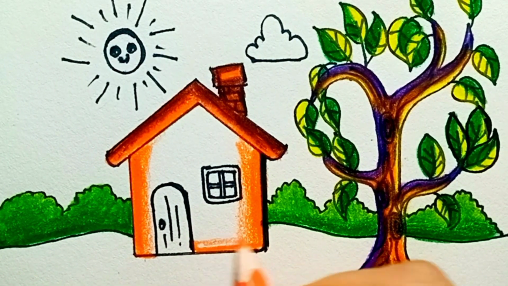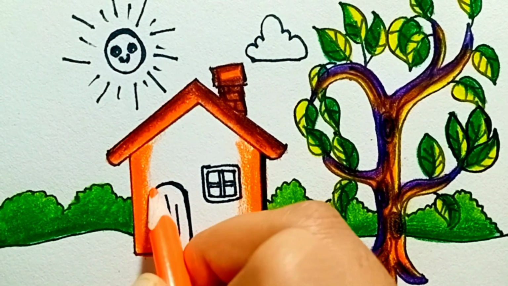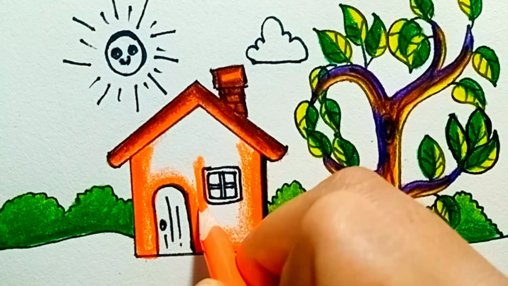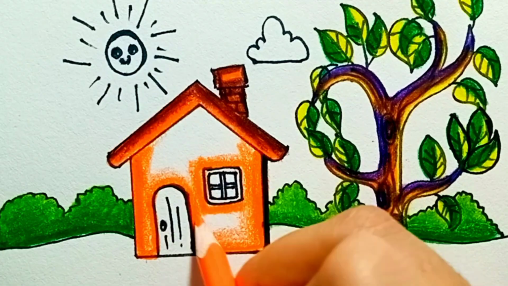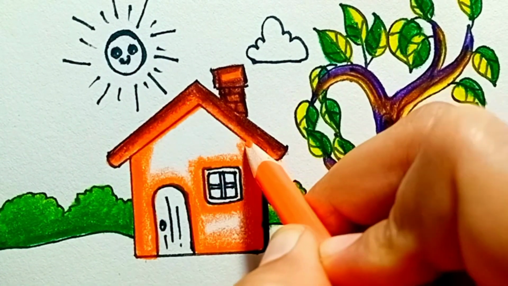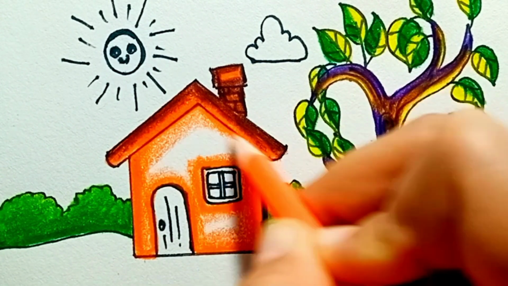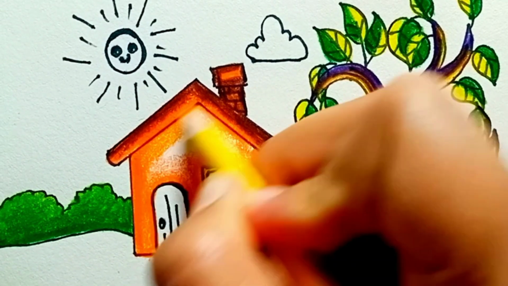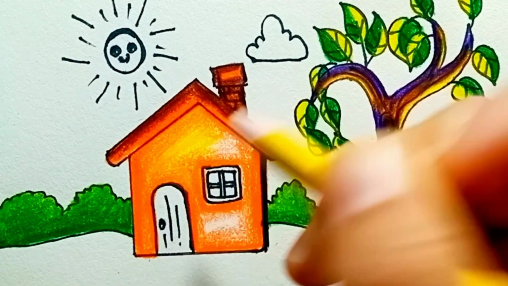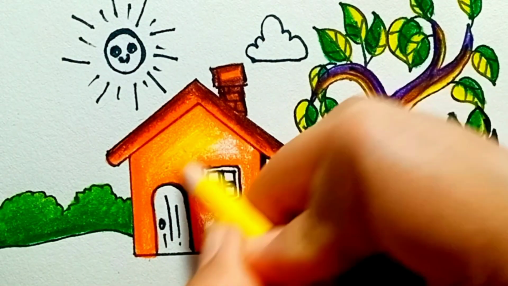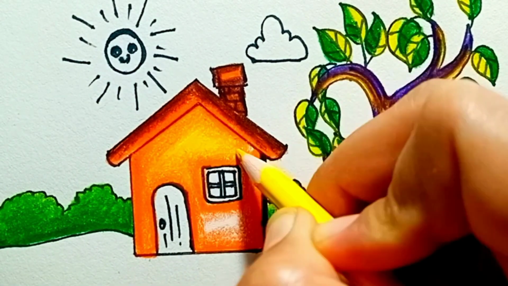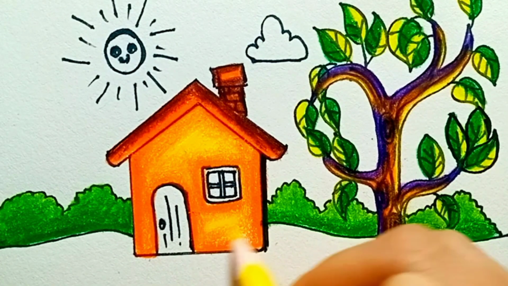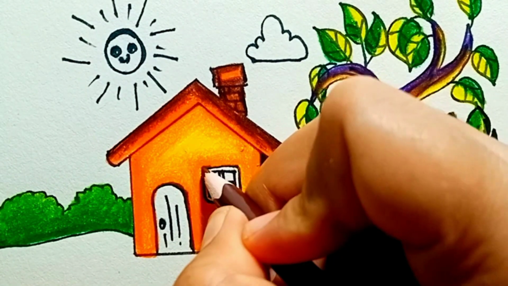Here with the door also, and here the window also. In other places I use it as a light layer. After that I add yellow color as a deep layer all over there. This color combination is also so much beautiful. If you like, you can use dark blue and light blue, also suitable for these places.